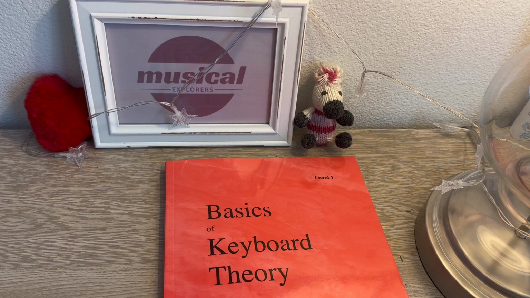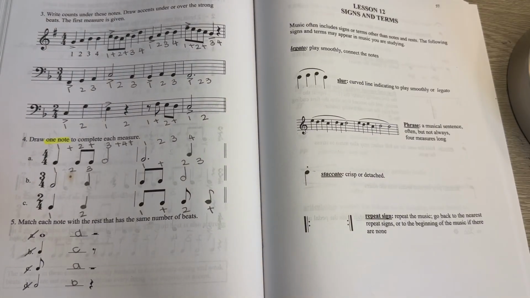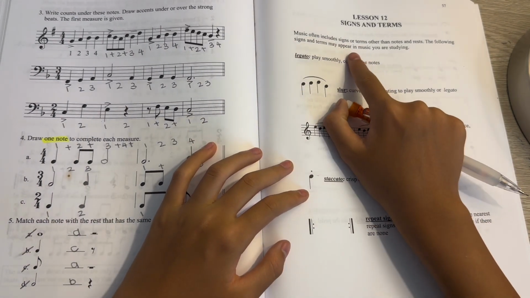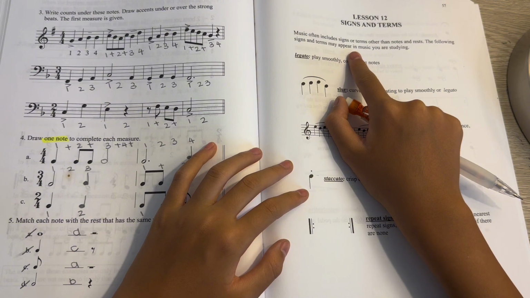Today we're going to continue with our level 1 theory book. We're going to be doing lesson 12 on signs and terms. Music often includes signs or terms other than notes and rests. The following signs and terms may appear in music you are studying.